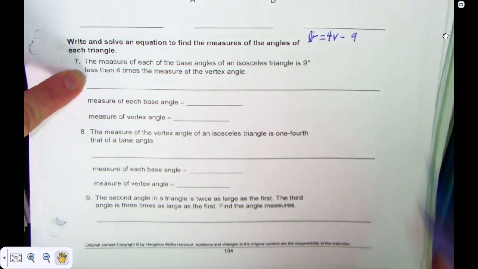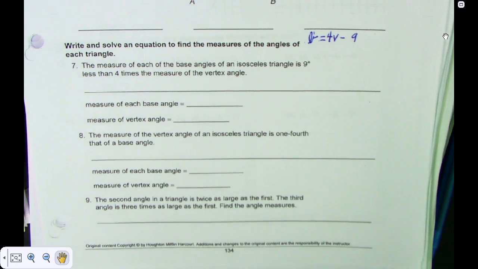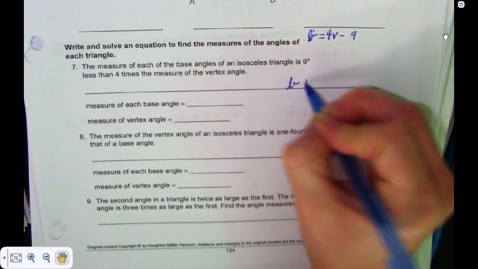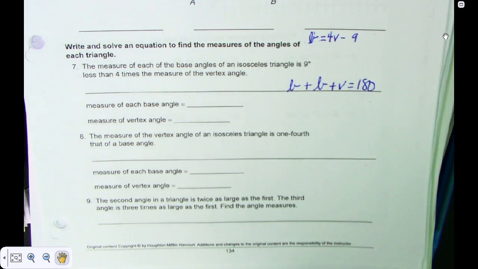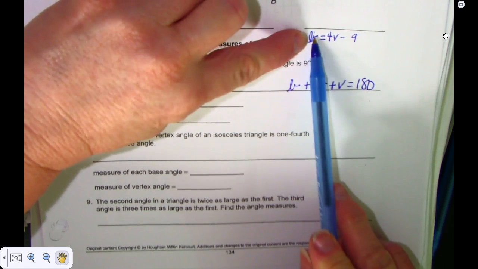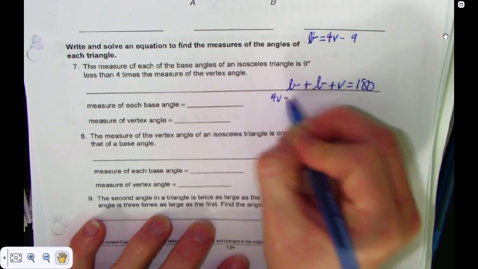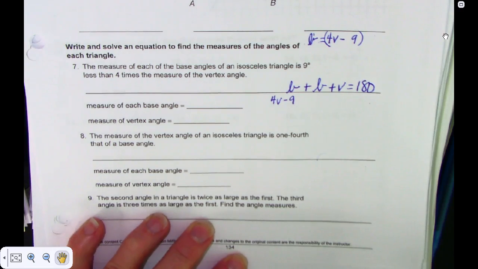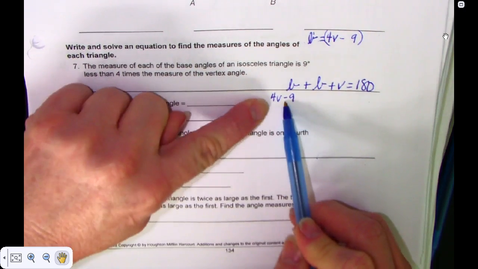Okay? So what did we just decide? What do I know about the two base angles? They're the same. So I could write B plus B plus V is 180. The two base angles plus the vertex angle have to give me 180. But instead of writing B, what can I write for B? 4V minus 9. Another name for B is 4V minus 9. I could have said it's 50 degrees or 82 or whatever, but I just told you it's 4V minus 9.